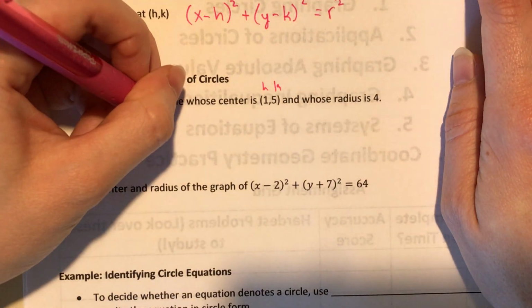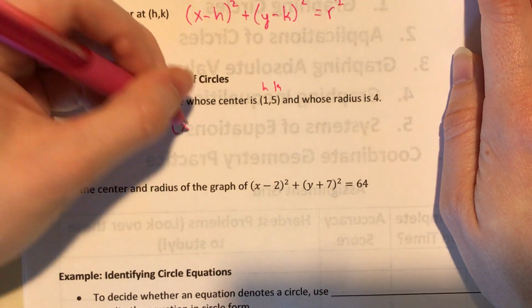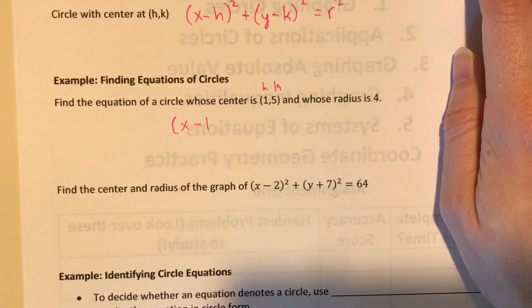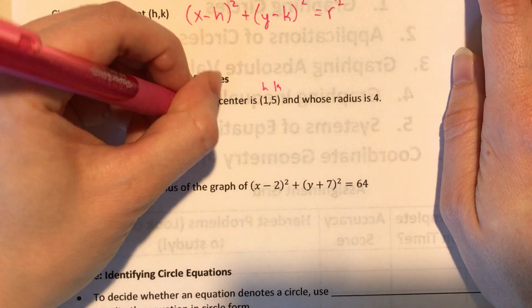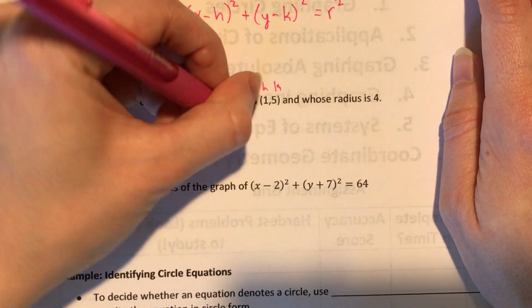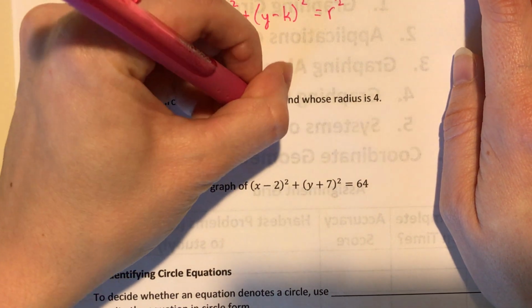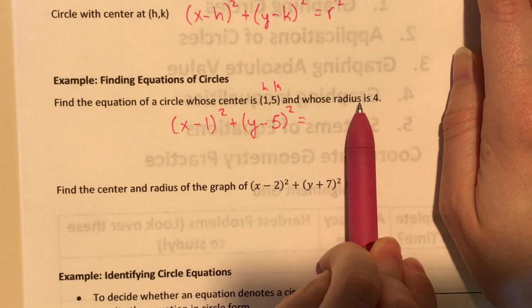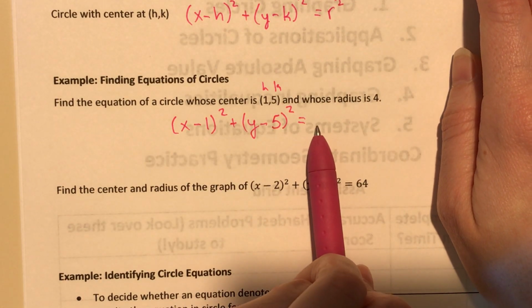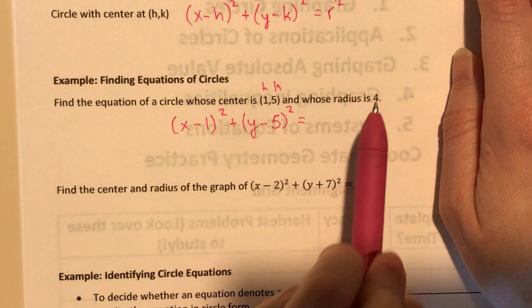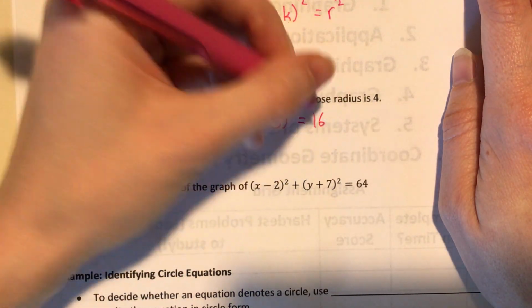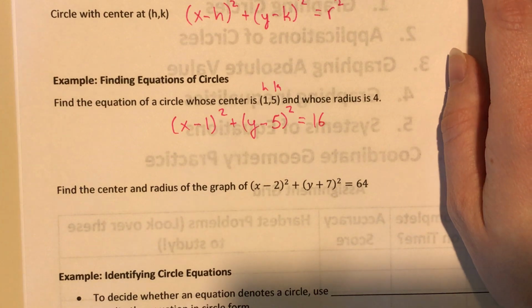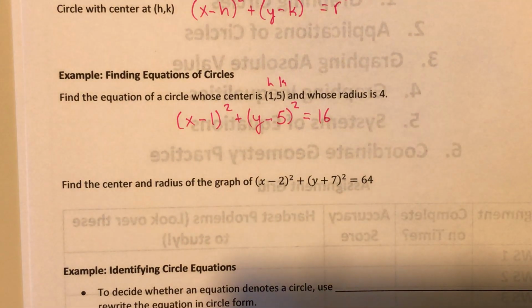So we're just going to use this format, parentheses x minus 1, remember that minus is part of the formula, squared, plus y minus 5 squared equals, and then remember, we don't want just 4 here. We don't want just the radius. We want the radius squared. So we want 16 here. So we've got x minus 1 squared plus y minus 5 squared equals 16.